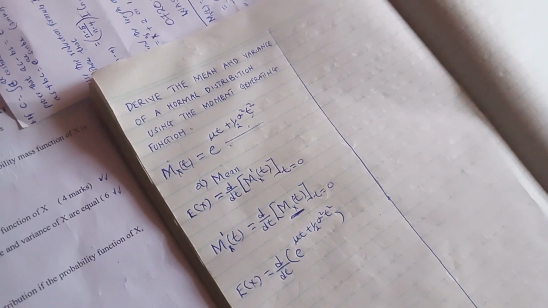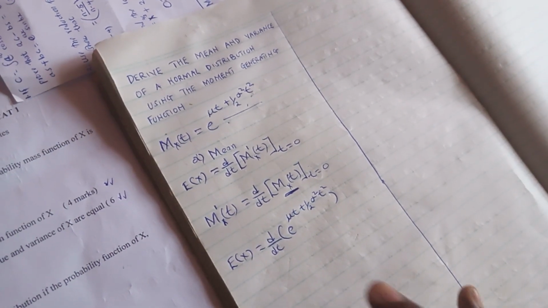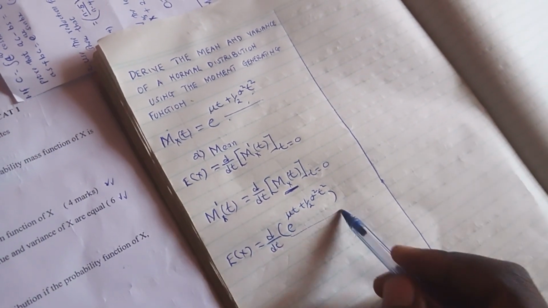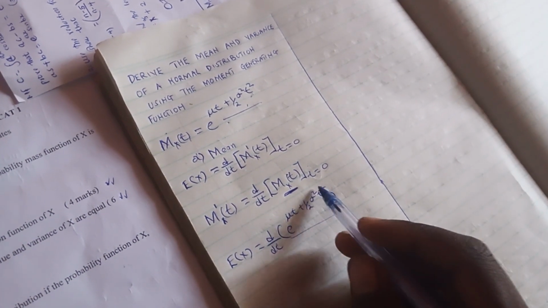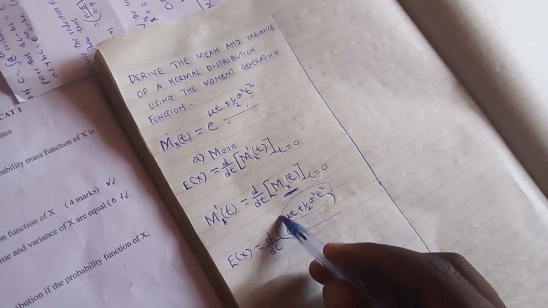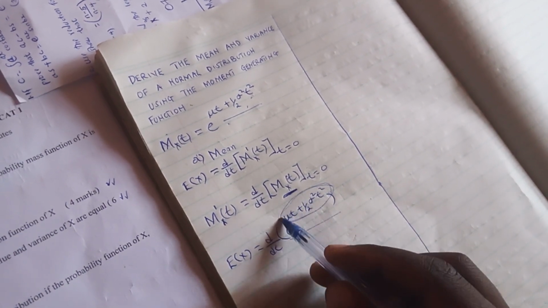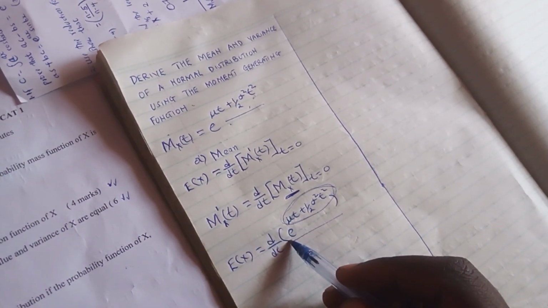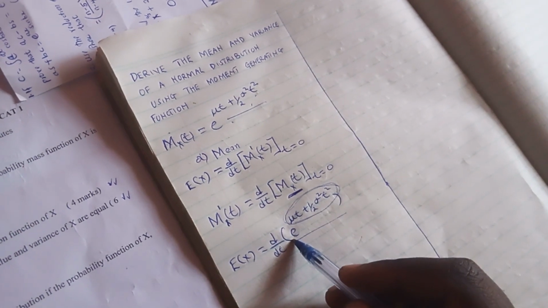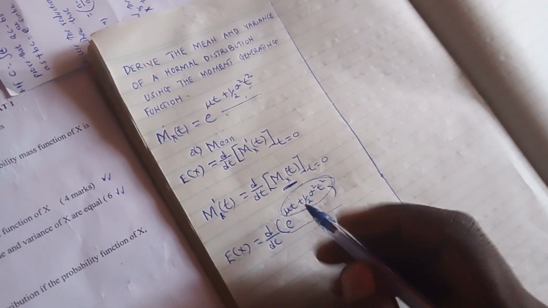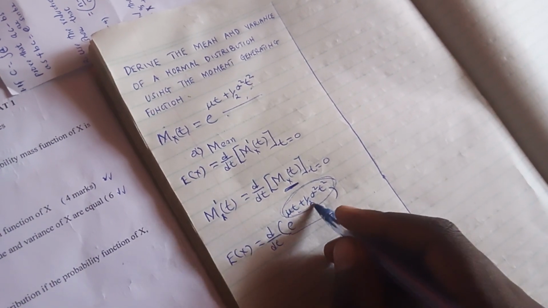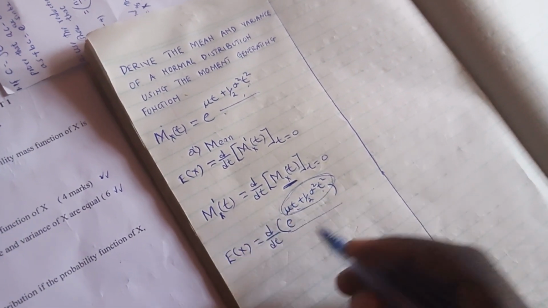Therefore, let us differentiate this function. This means we are going to differentiate the power, then we multiply by the original equation. Now we differentiate mu t plus a half sigma squared t squared.